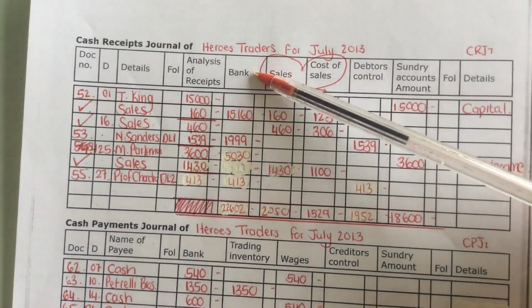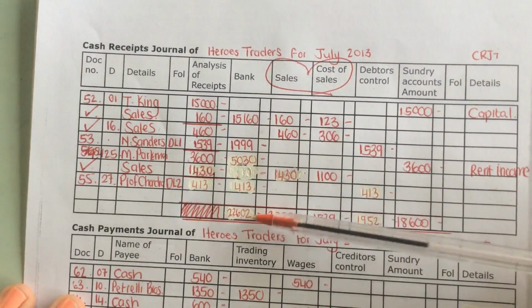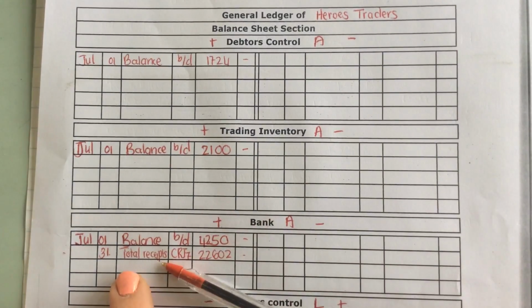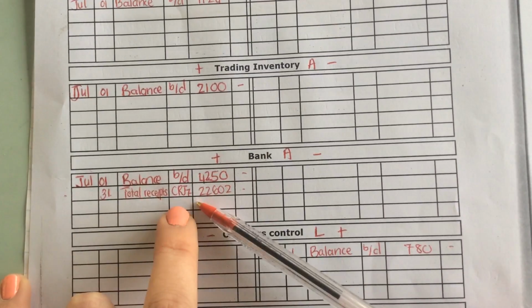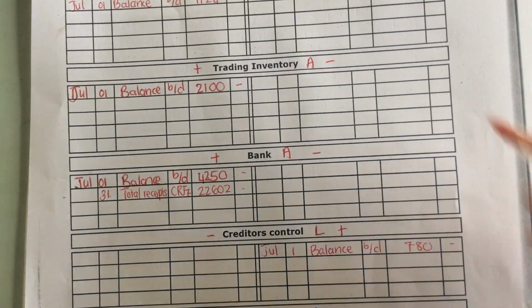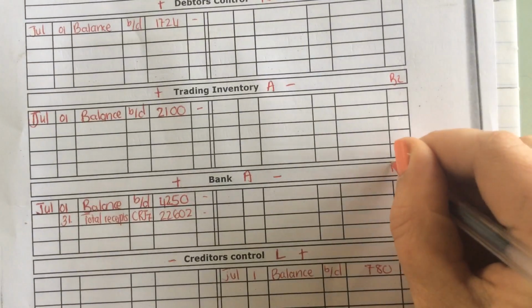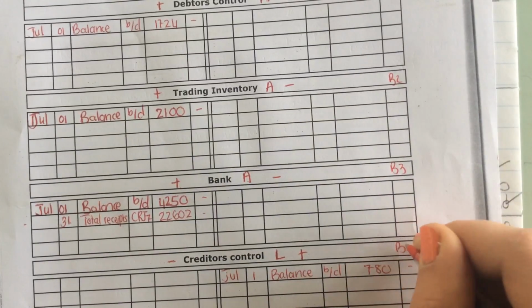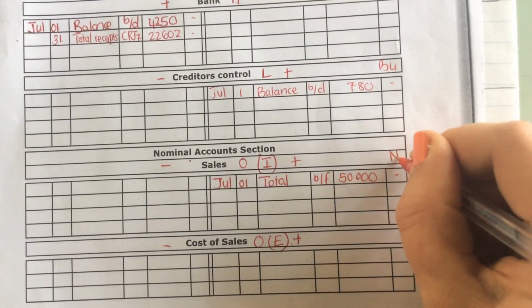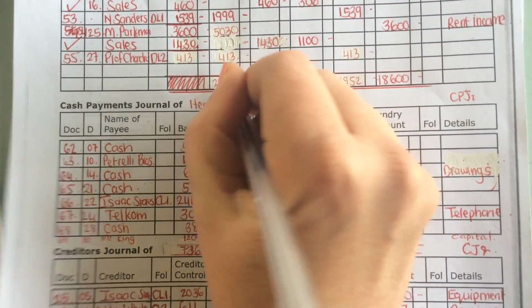Okay, we start with our CRJ. We said our CRJ shows money received. So this first column, bank, must go to the bank account. And you've written on the debit side, because your money increases, total receipts, CRJ 22602. This is account where you needed to number them because they're not numbered. It's B1, B2, this would be B3, B4, N1, N2. So if you post it to account number B3, you go to your journal, and underneath the total for the CRJ you would have written B3.